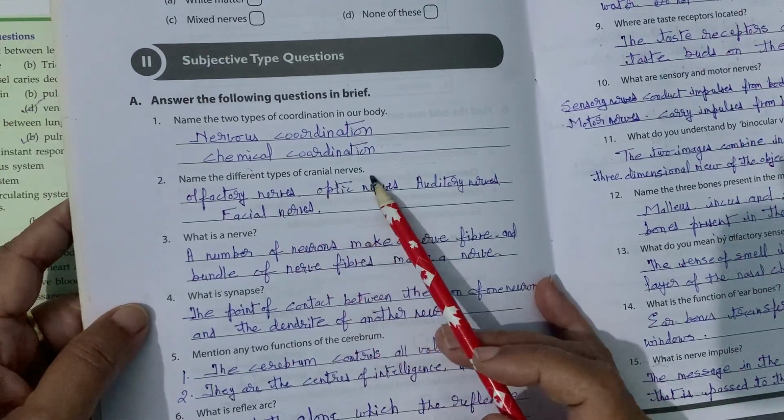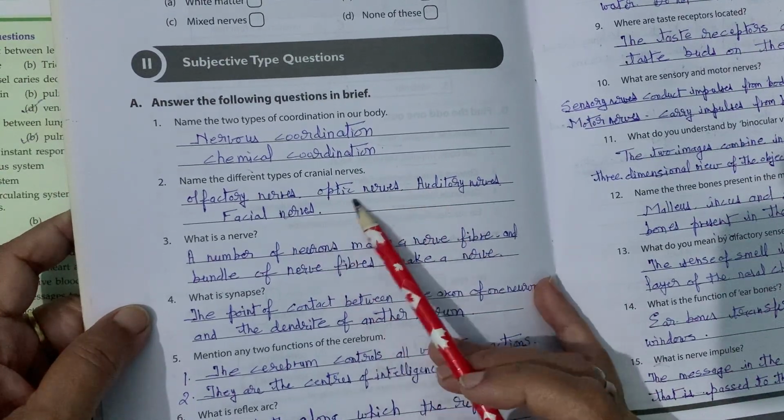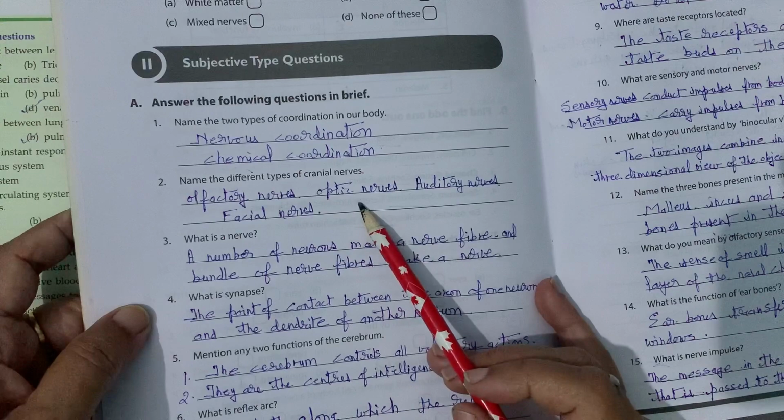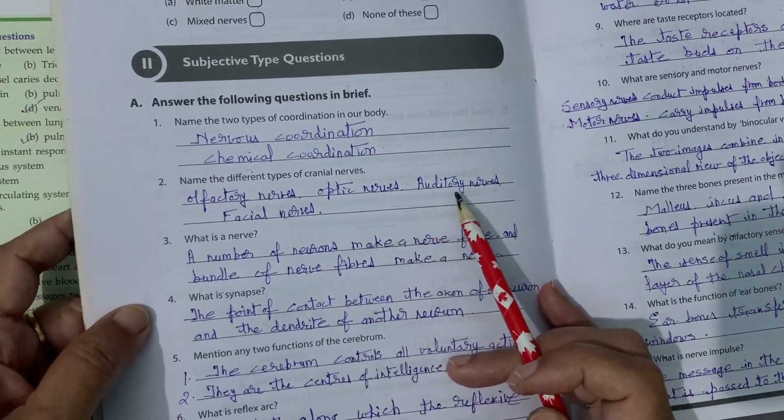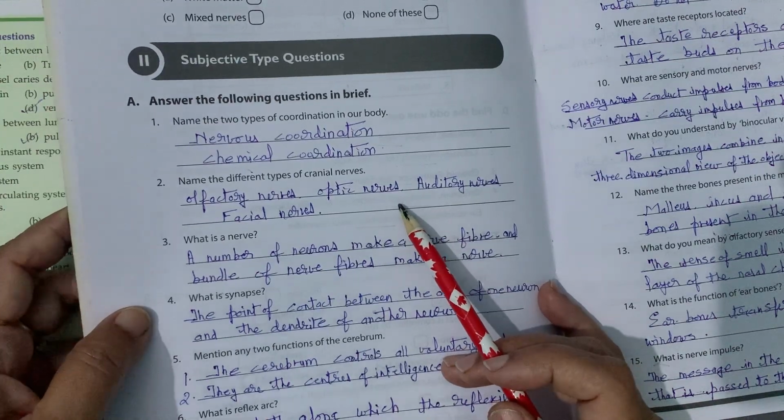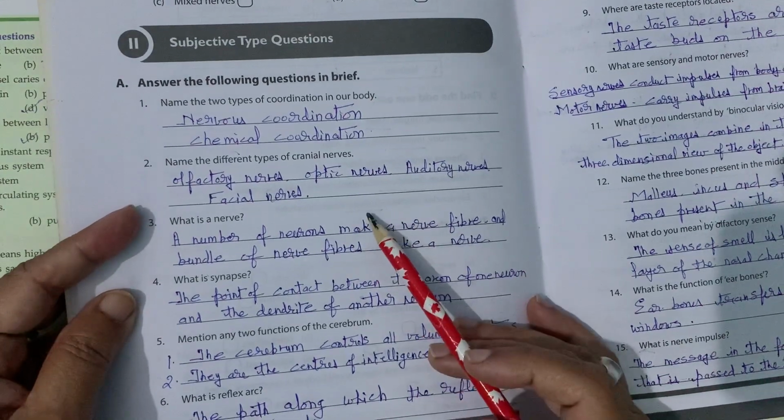Name the different types of cranial nerves. The different types of cranial nerves are olfactory nerves, optic nerves, auditory nerves, and facial nerves. They all come under cranial nerves. Cranial nerves are in the brain, in your head region only; all these nerves run there.